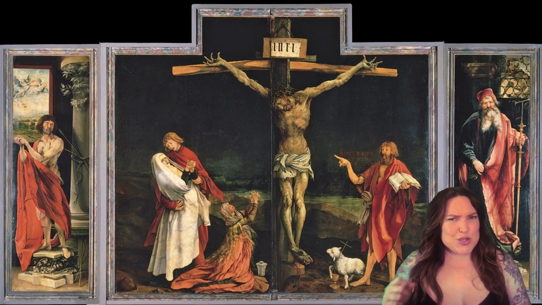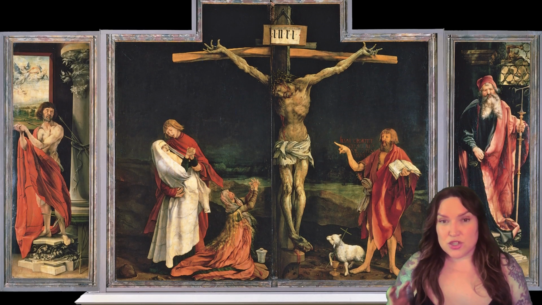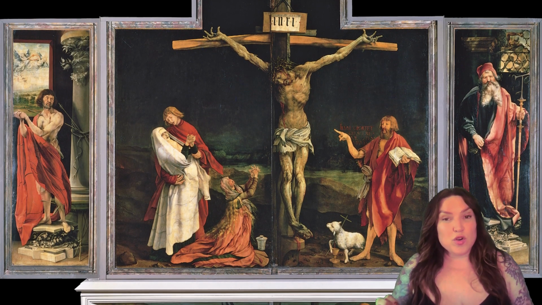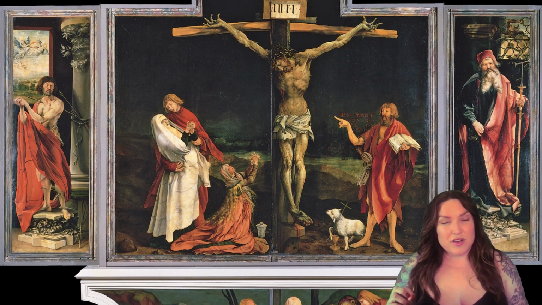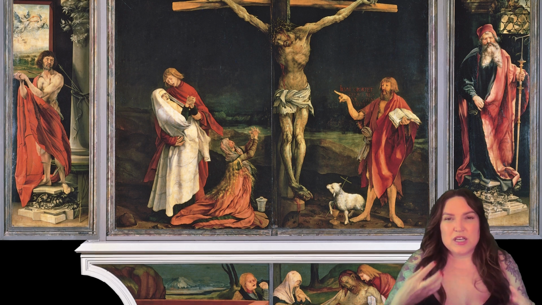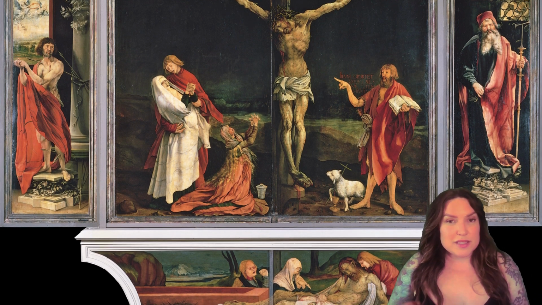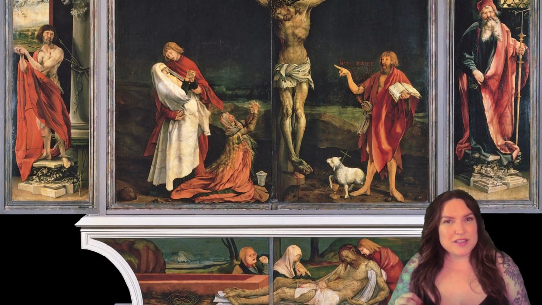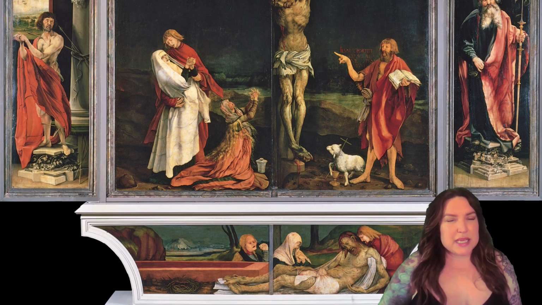Look at this really intense image of human suffering. Here we're looking at Matthias Grünewald's Isenheim Altarpiece. This is a prime example of some of that extreme realism that we will see in high Renaissance art in Northern Europe. Let's take a closer look.